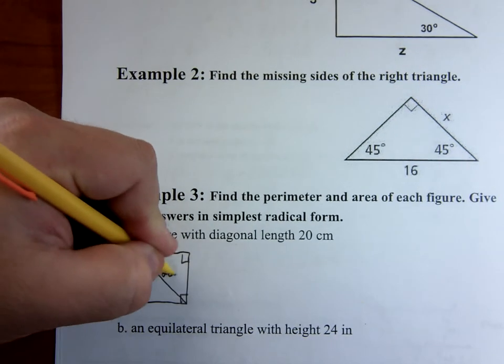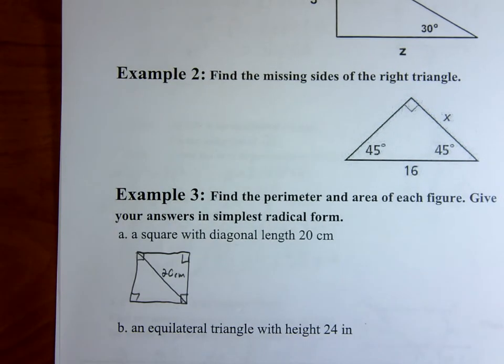Okay, what kind of right triangle do we have here? Name it, please. Based on what we just learned, which special right triangle is it? Is it a 45, 45, 90 or a 30, 60, 90?